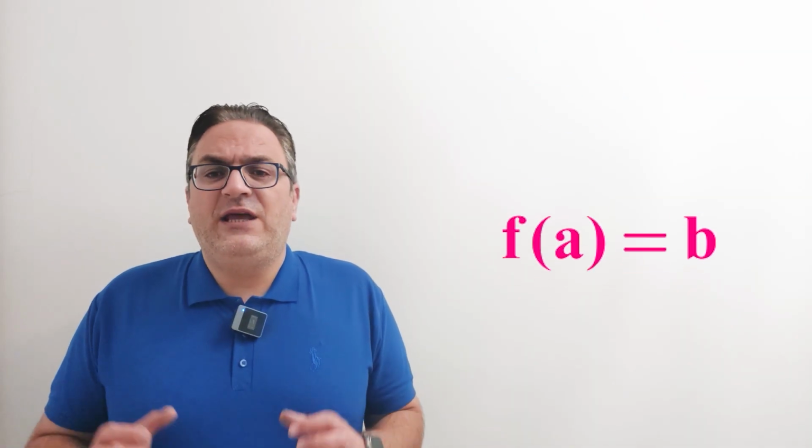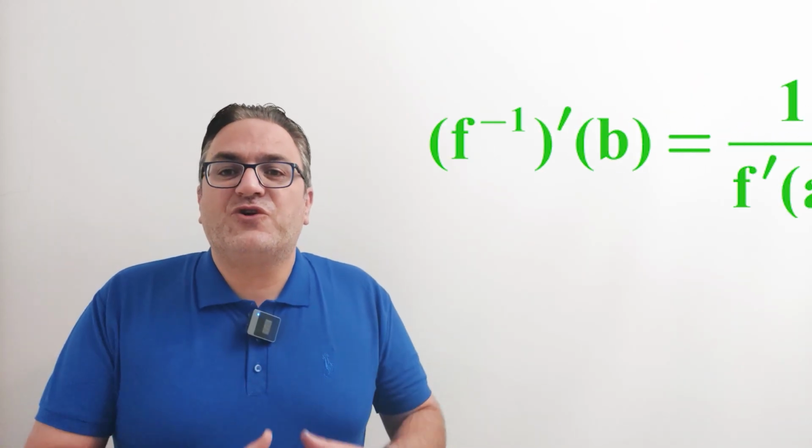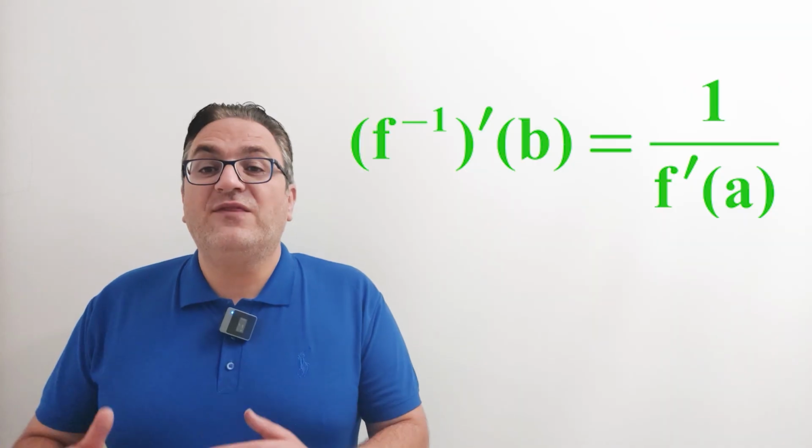Here's the main idea. If we have a function f that takes a to b, meaning f of a equals b, then the derivative of the inverse function at point b is simply the reciprocal of the derivative of the original function at point a. In math terms, we write it like this: f inverse prime of b is equal to 1 divided by f prime of a.